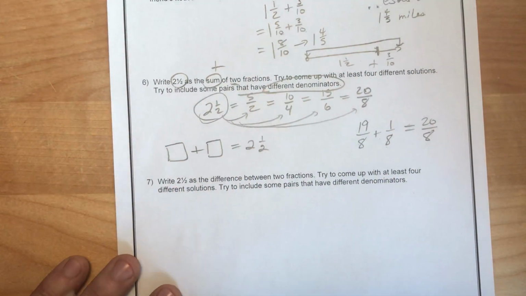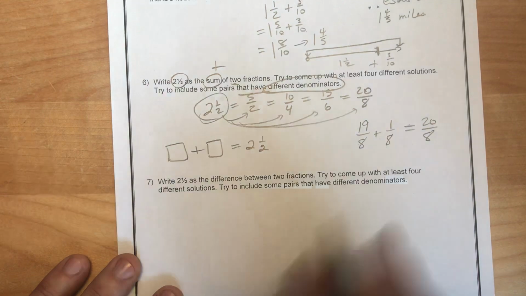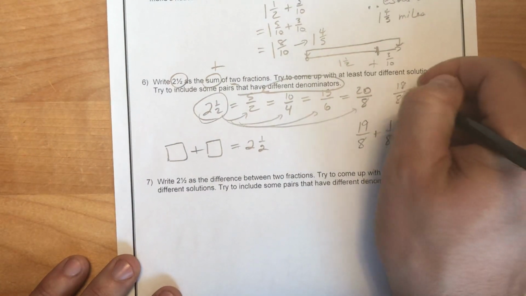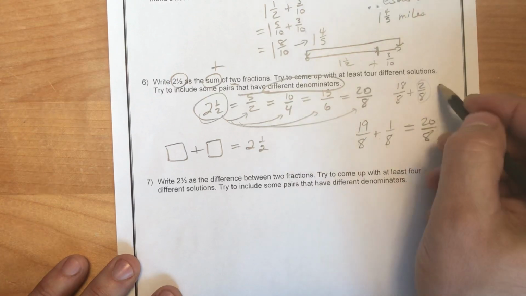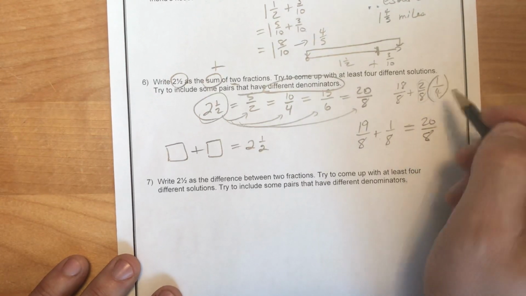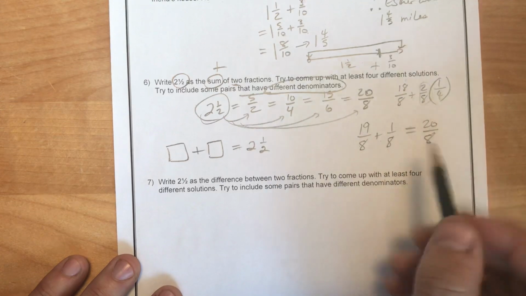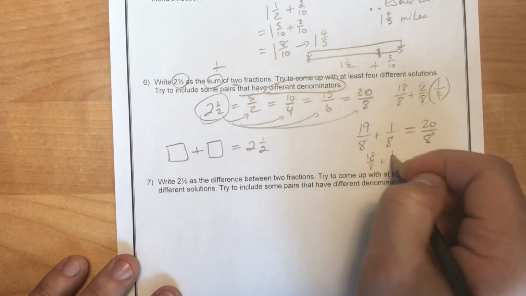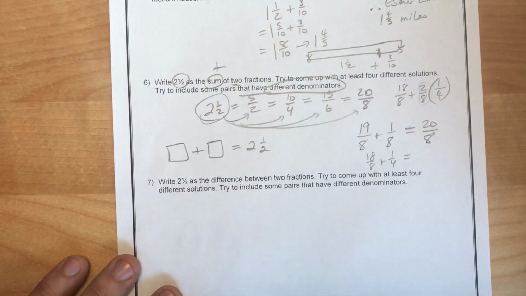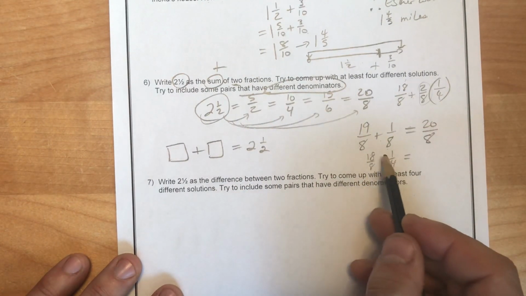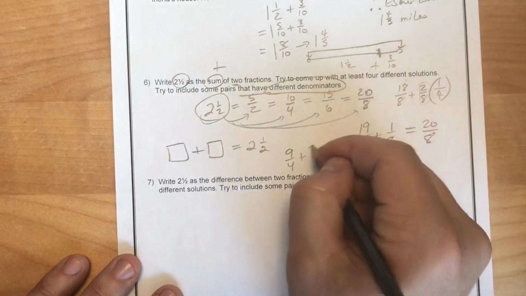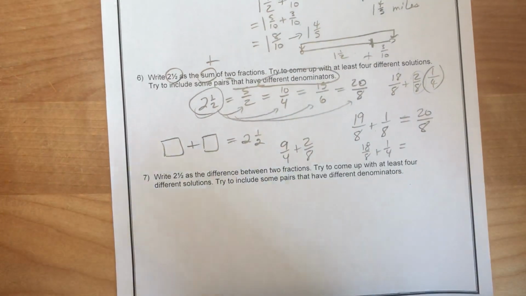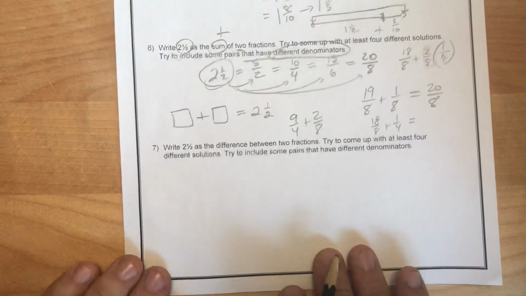Try to have some pairs that have different denominators as well. And so when I went to 18/8 plus 2/8, you might have recognized that 2/8 is actually the same as 1/4. So I could say 18/8 plus 1/4. So there's another way to get it. Or I could say 18/8 is the same as 9/4. So I could say 9/4 plus 2/8. So there's a whole bunch of different ways that you can create these sums. I'm sure you can come up with lots as well.